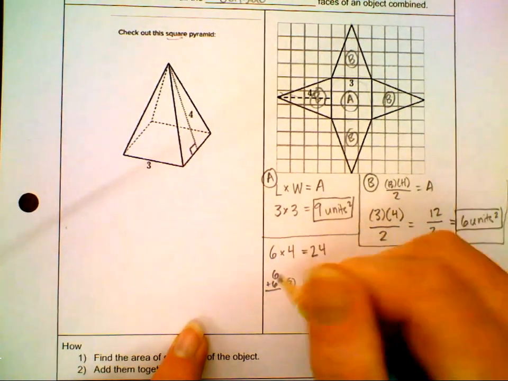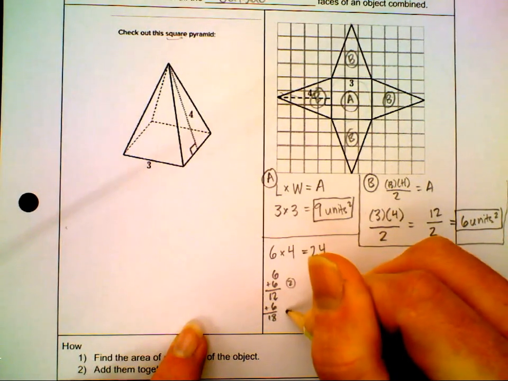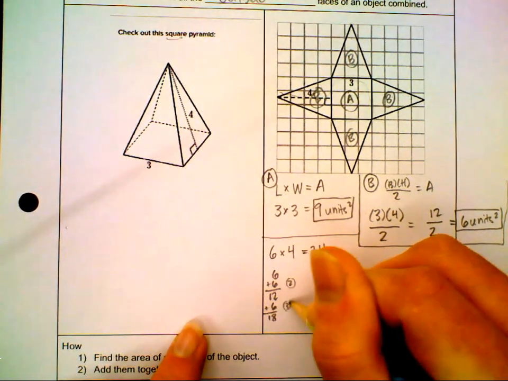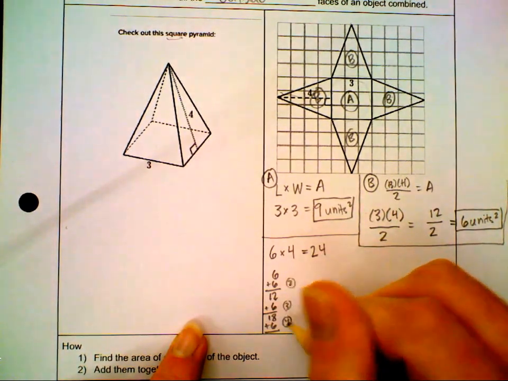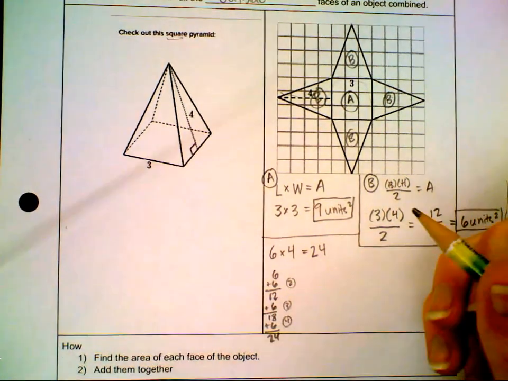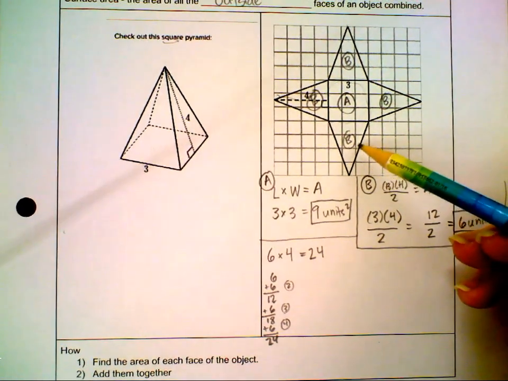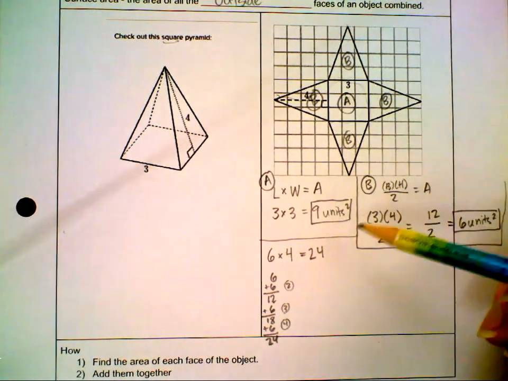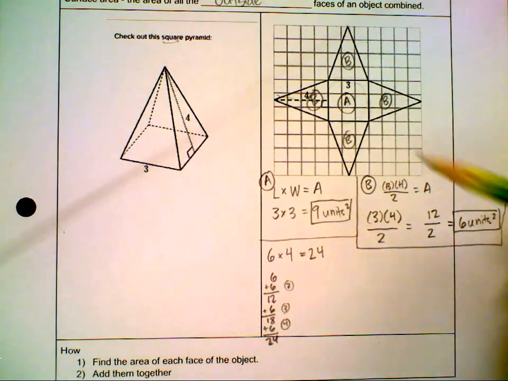That gives me 12, plus 6 gives me 18, that is 3. And plus 6, that is 4, and that gives me 24. So the answer is the same. Whichever makes more sense to you is okay to use. Either repeatedly adding the value or multiplying by the quantity of that shape.